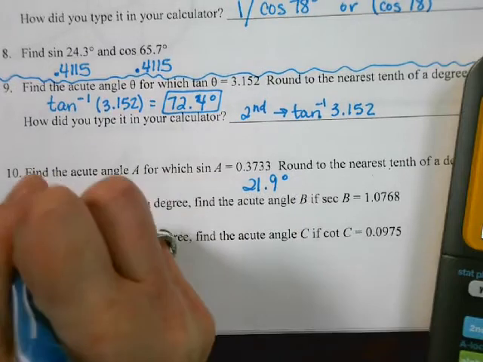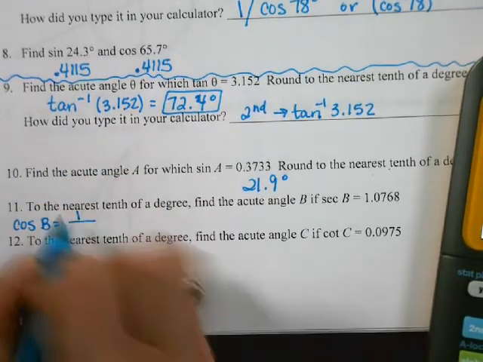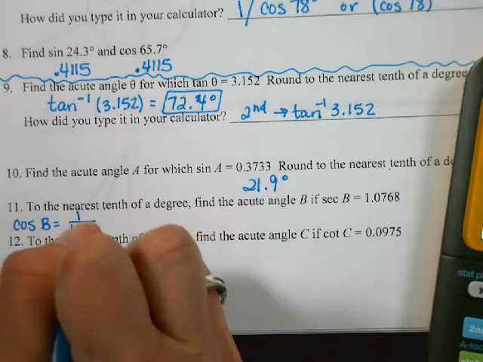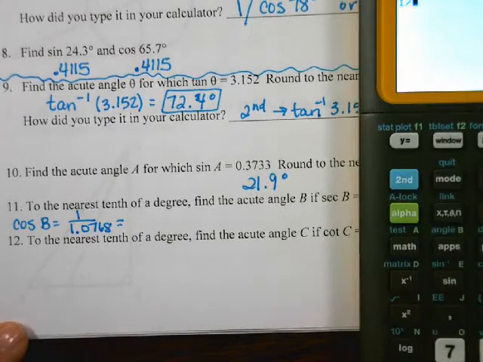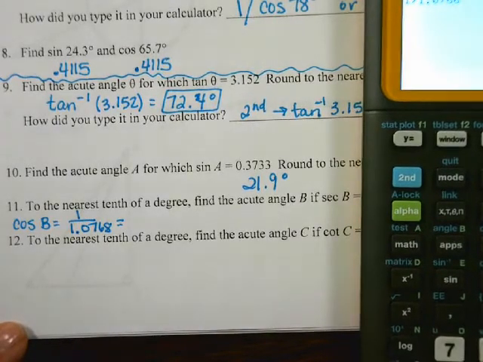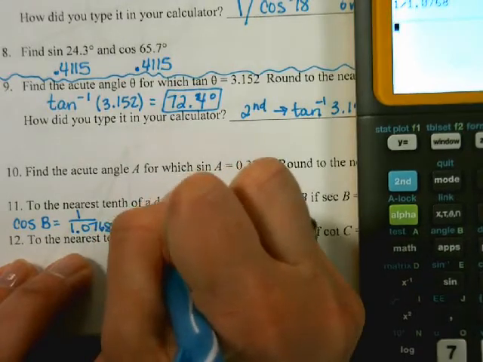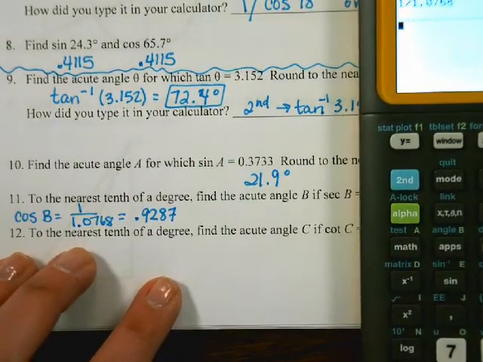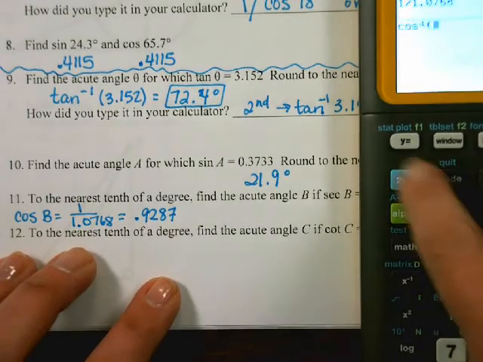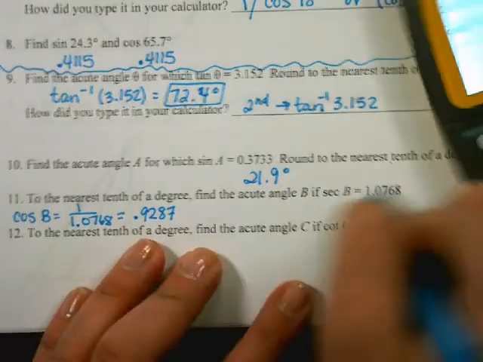Okay, so cosine of B is 1 divided by 1.0768, or 0.9287. So that's cosine. So I could do second cosine of that answer, and I get 21.8 degrees.